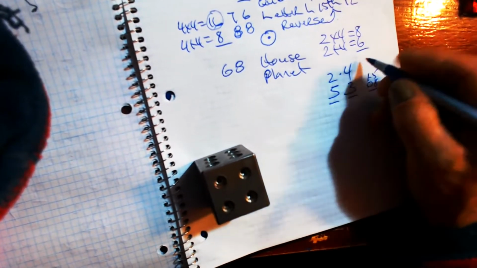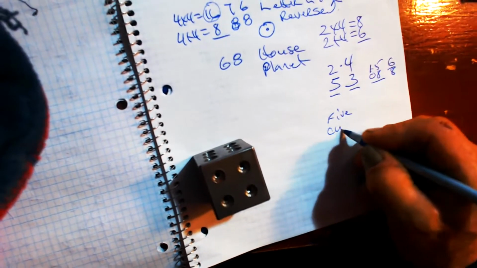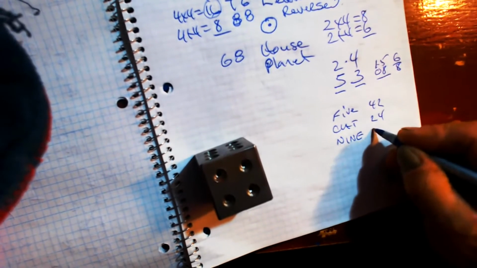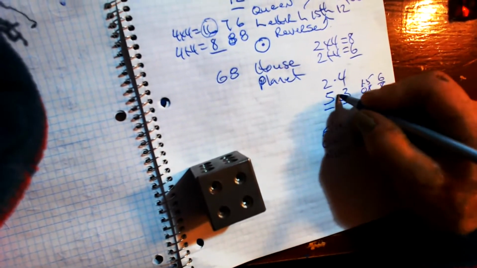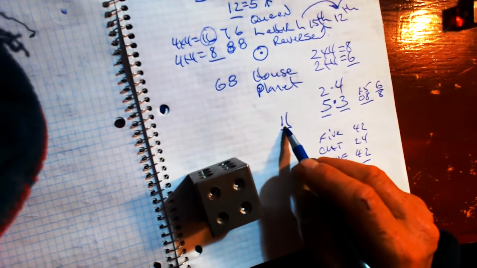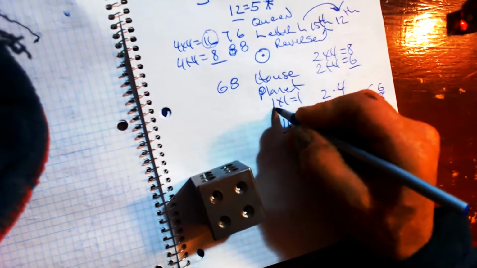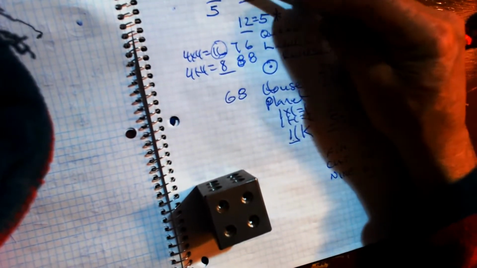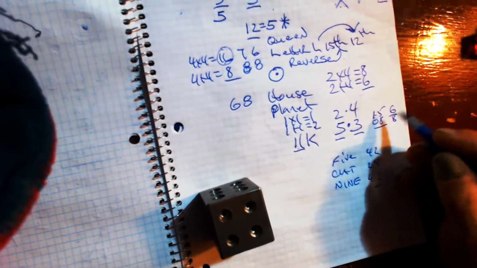There's just so much in here. The word 5, the word cat, the word 9 are all valued at that number. They all create what the house planet is. This I note as electric company, and it is noted as creation by 11. 11K. 1 times 1 equals 1. 1 plus 1 equals 2. We've now created this equation over here, and it will create the rest of this equation, the house planet.